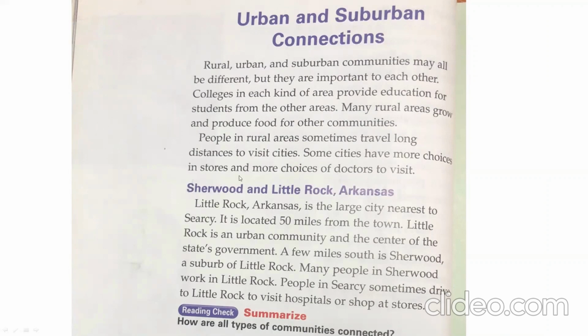Sherwood is a suburb that's close by to Little Rock in Arkansas. Little Rock, Arkansas is the large city nearest to Cersei. It is located around 50 miles from the town. Little Rock is an urban community in the center of the state's government. A few miles south is Sherwood, a suburb of Little Rock.